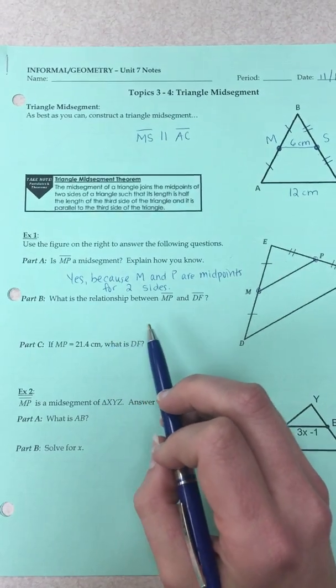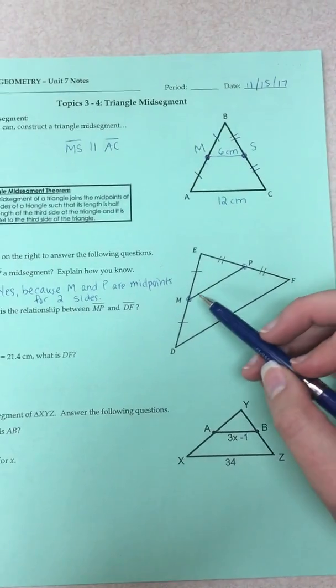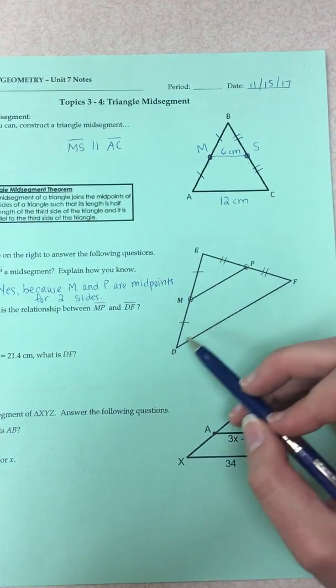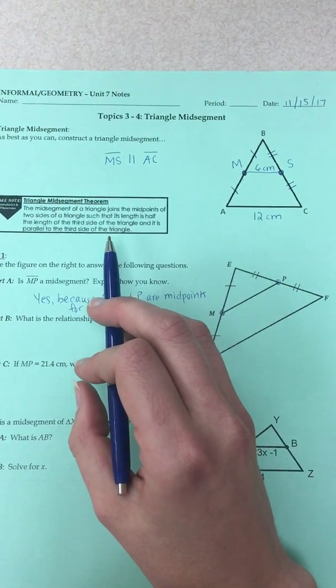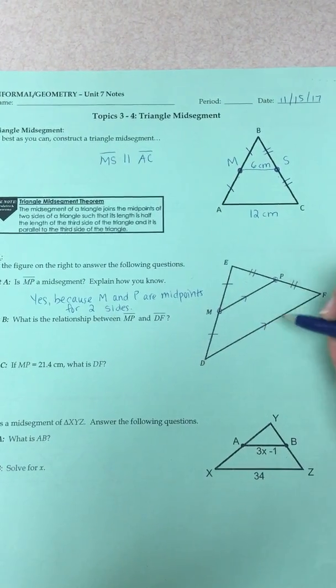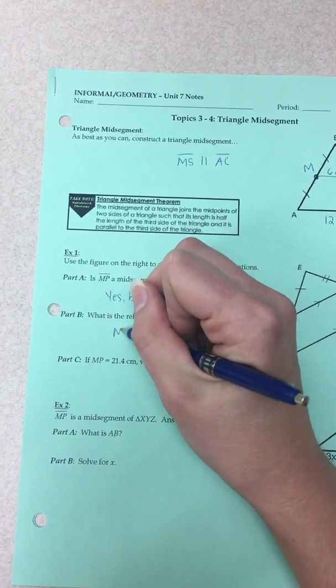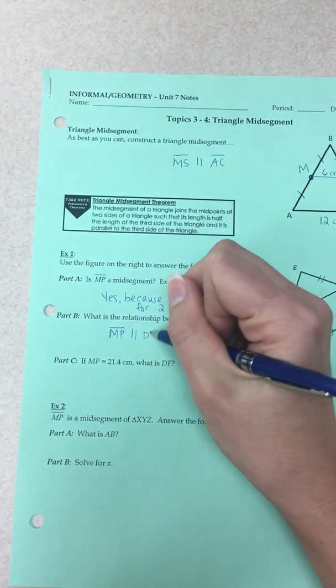Part B says, what is the relationship between segment MP and segment DF? So if I look here, segment MP is my mid-segment, and segment DF is that third side. So what did we say earlier? We said that the mid-segment is going to be parallel to the third side. So these are actually parallel. If you want, you can draw those little wings. So I'm just going to write down that segment MP is parallel to segment DF.